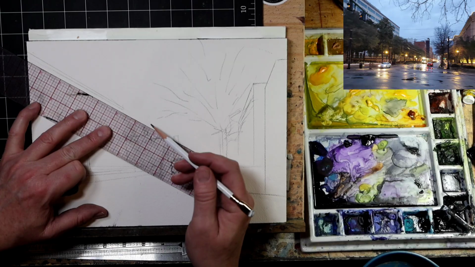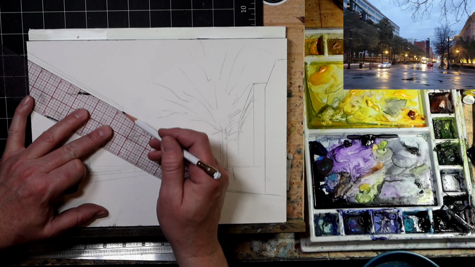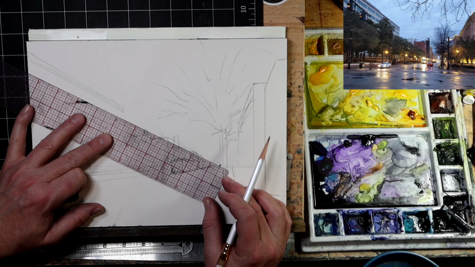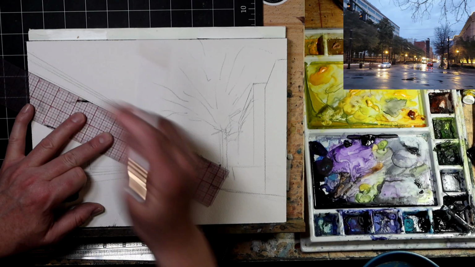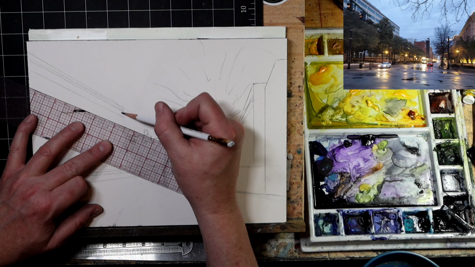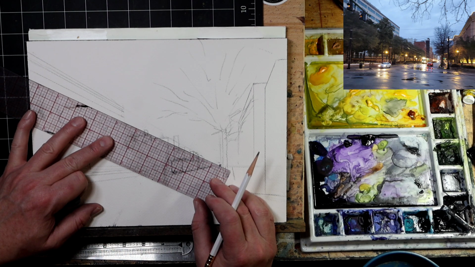So here's the top of the building, and then I'm going to put the top of my first window set. Here's my windows. Now I'm going to do the next set of windows. They were going that way. So this is the top and the bottom of those windows. Again, even spacing here.